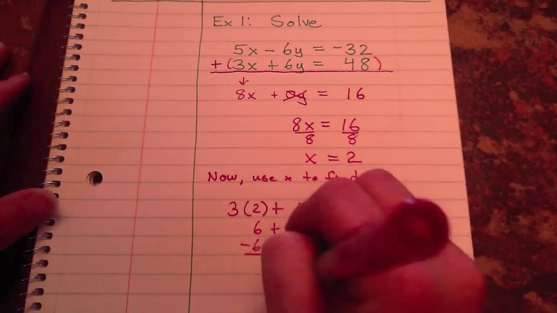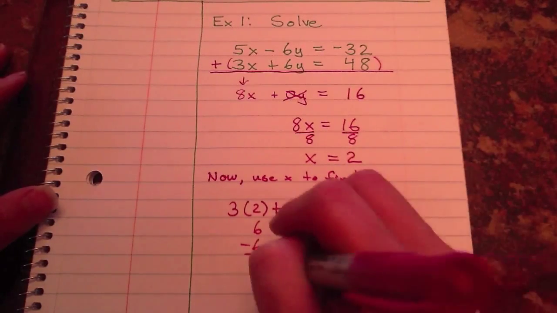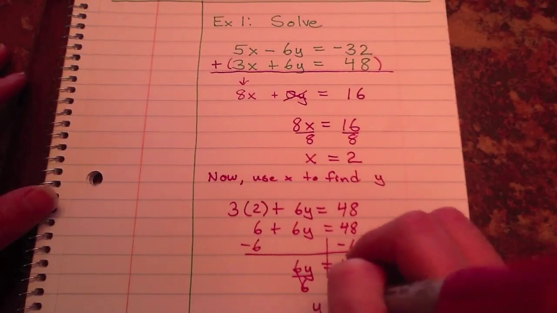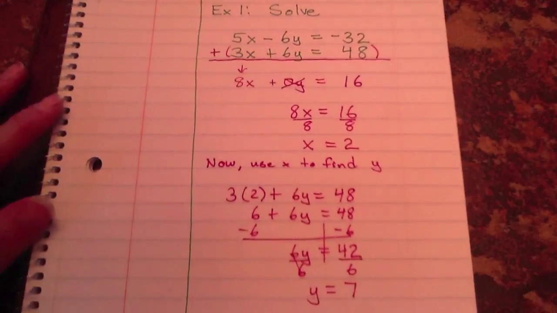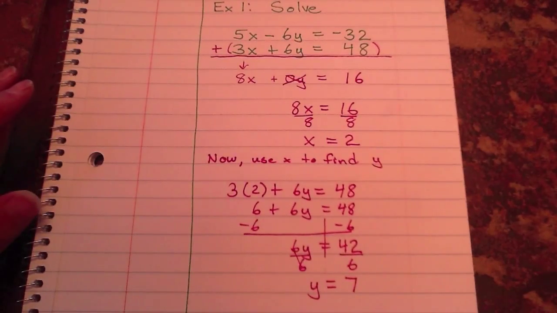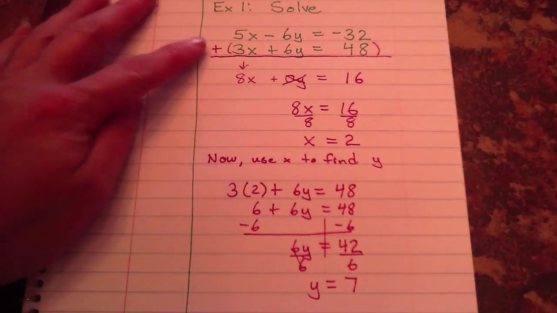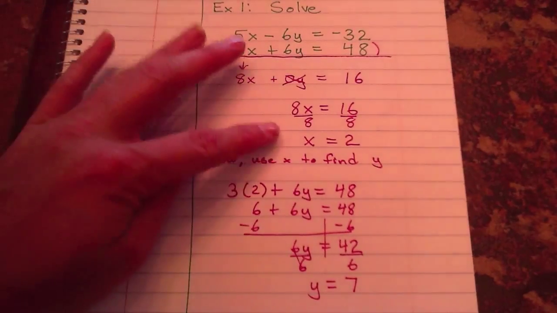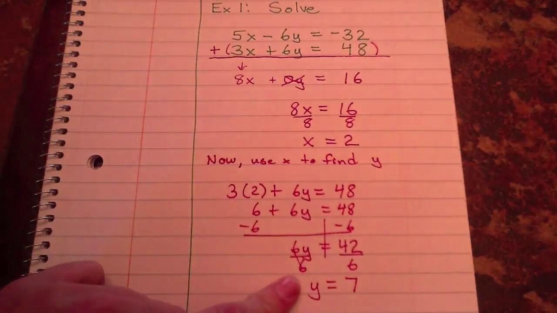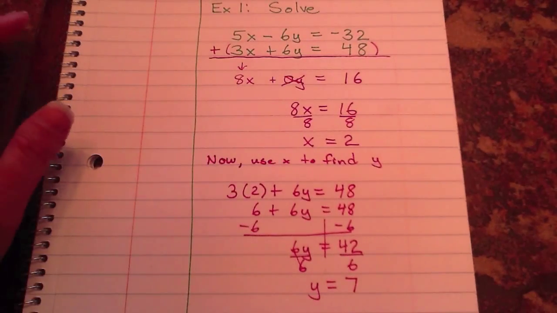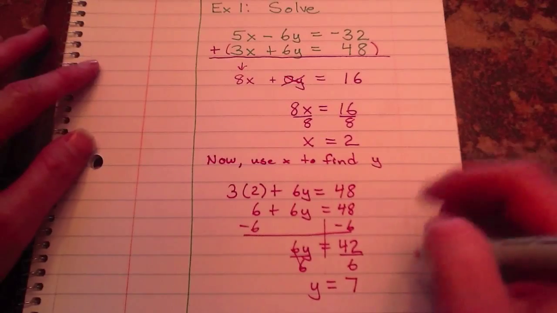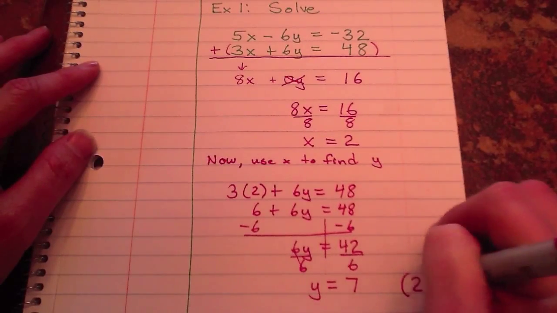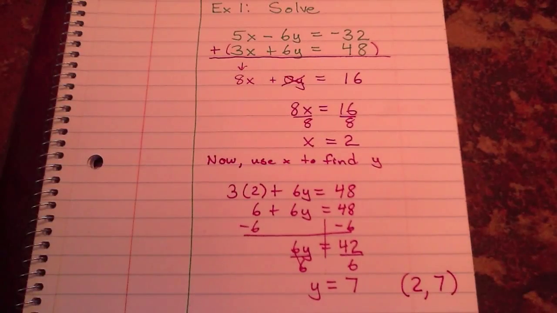Divide both sides by 6. y equals 7. So my solution to this system of equations is 2, 7, x and y. And that's how you would write your solution.